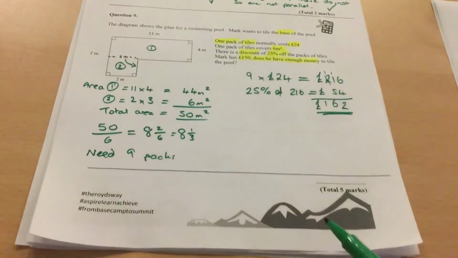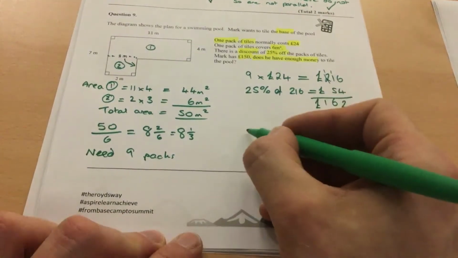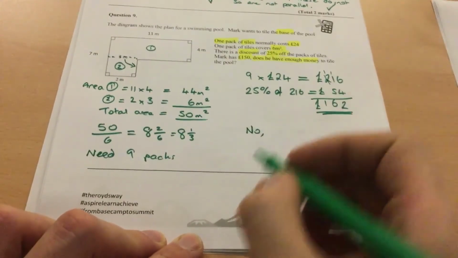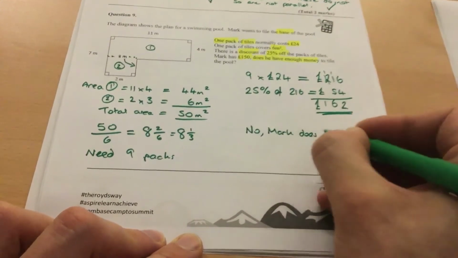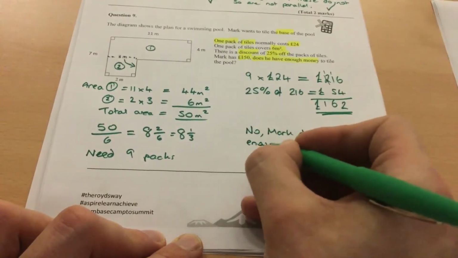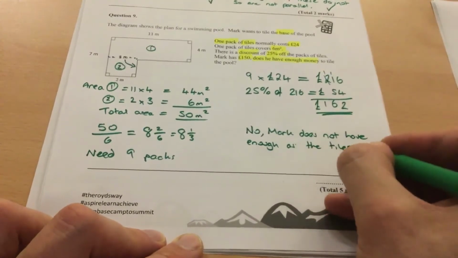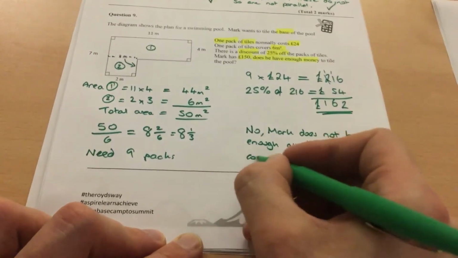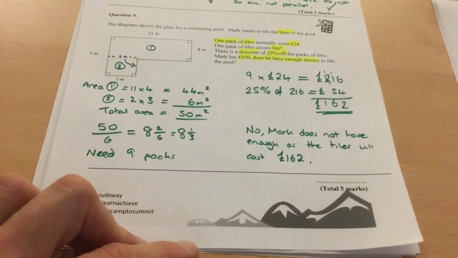The question said Mark has £150, does he have enough? So our answer has to be no. Mark does not have enough, as the tiles will cost £162.